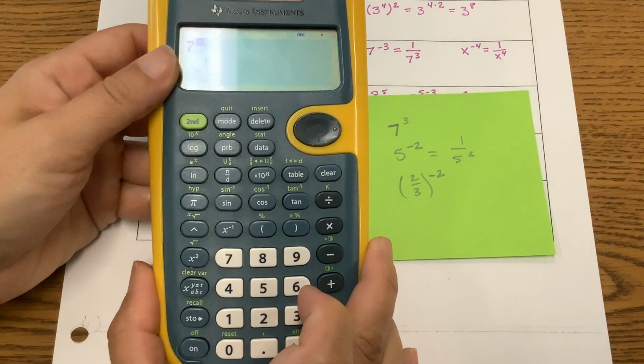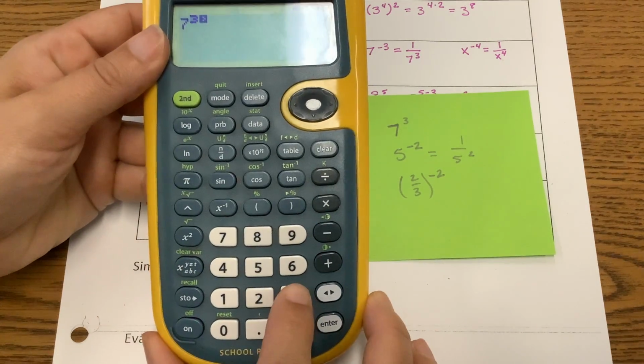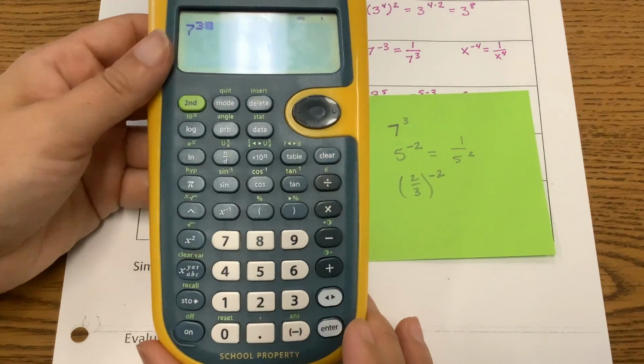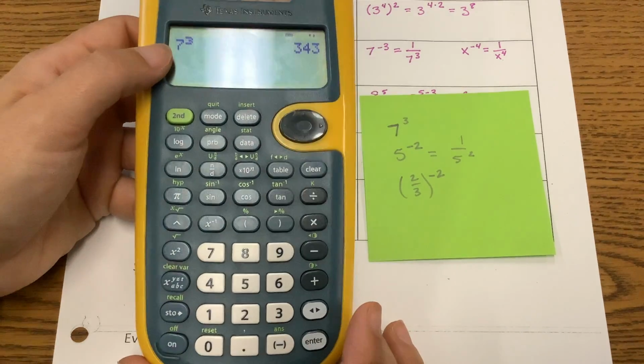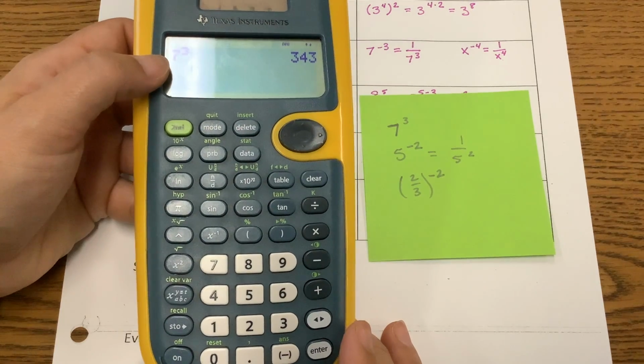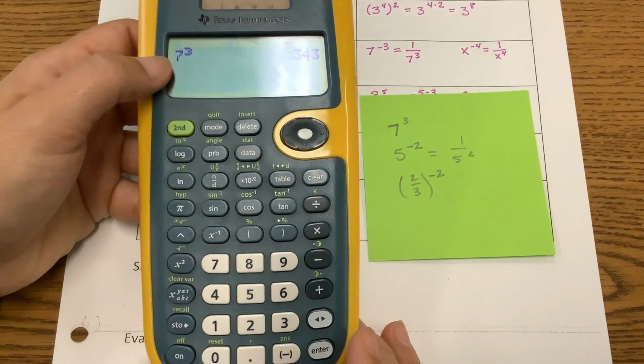So then you see that it raises a little box for an exponent. And if we want it to be to the third power, we just type in a 3. So that gives us 7 to the third. Go ahead and press enter. And so we get 343. So 7 times 7 times 7 is 343.